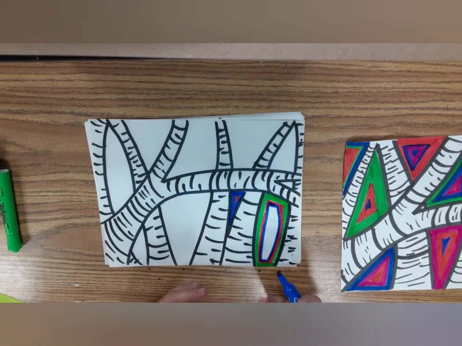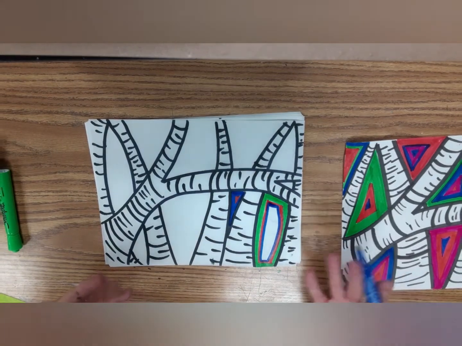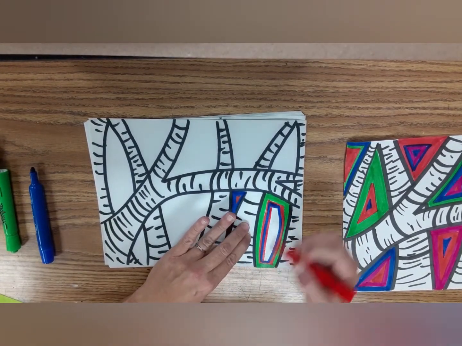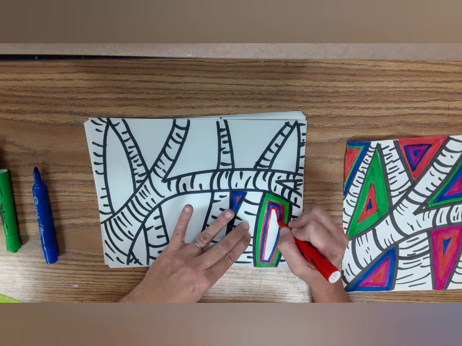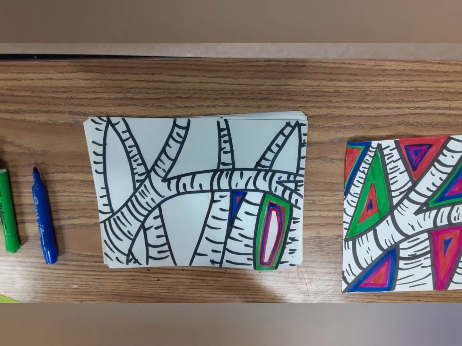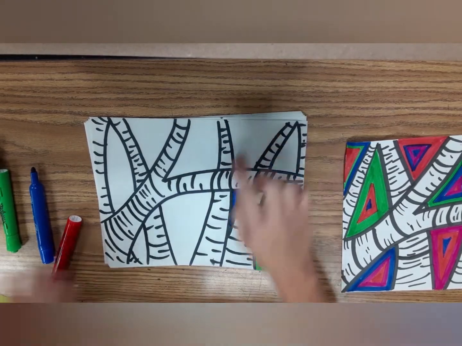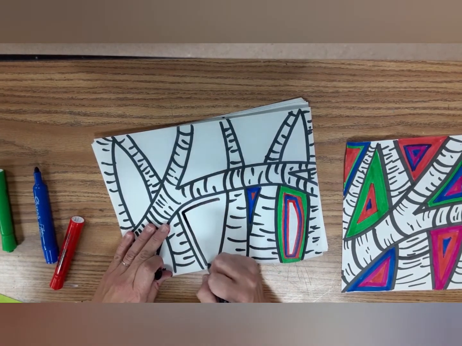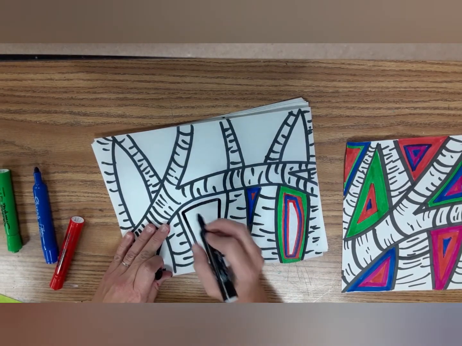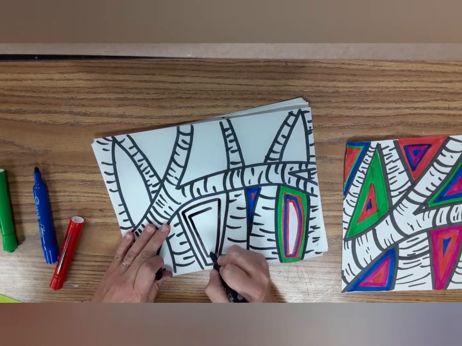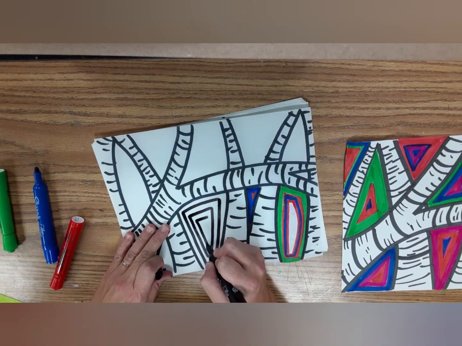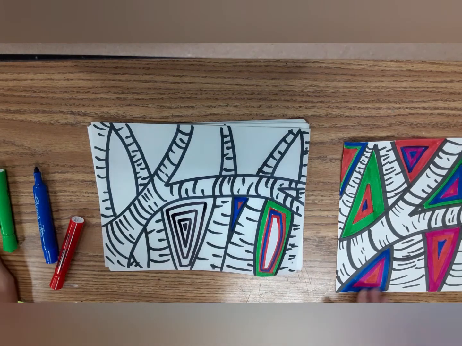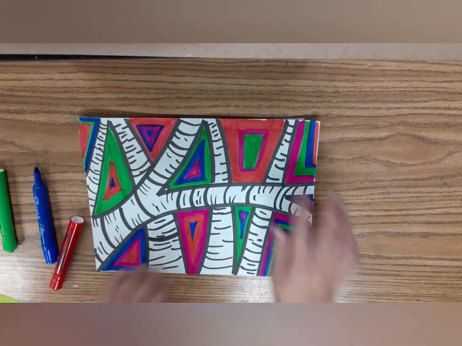So if you don't have markers at your house, that's okay, because you could use crayons, colored pencils. Honestly, if you wanted to, you could even leave it black and white. So you could make your shapes just with another black marker. It all depends on the materials that you have at your house. I don't want you to stress about it, but I do want you to create. So in the end, you're going to fill in all of the space in the background.